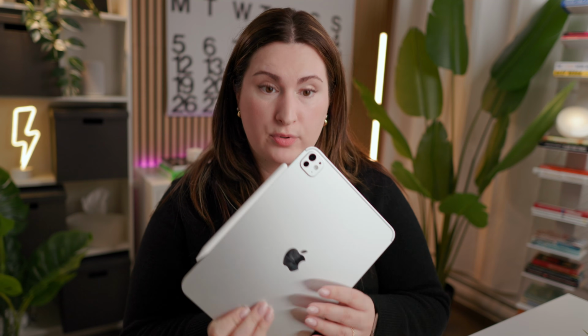So here are all the file management tips that you need to know to get the most out of your iPad. I'm going to be using my M4 iPad Pro, but you don't need a Pro model. You don't even need one of the newest iPads. You just need to make sure your iPad does support iPadOS 26.